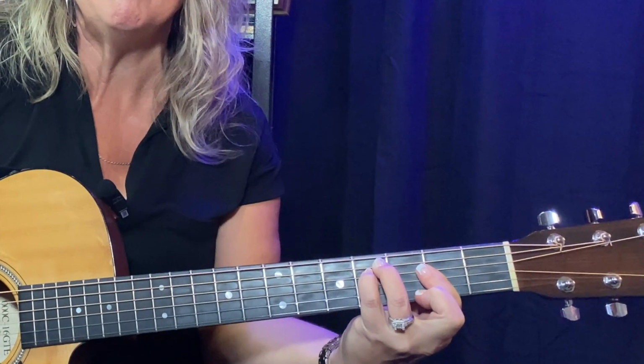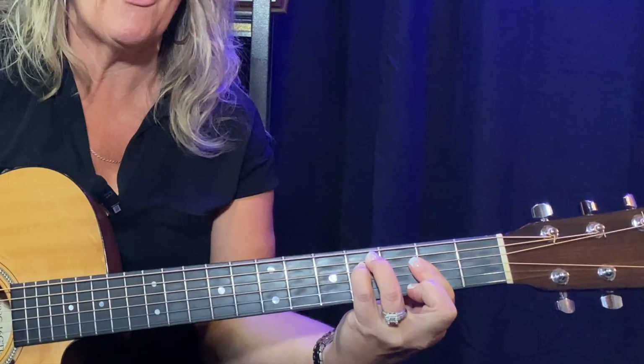And you strum. You gotta squeeze really hard to get that sound. You'll probably get this for a while, and it's not going to be pleasant, but that's F sharp minor.